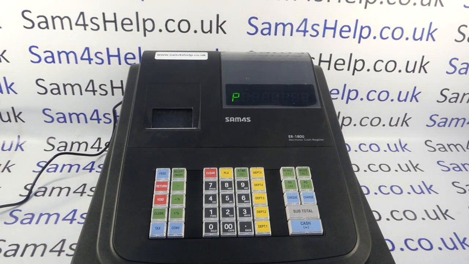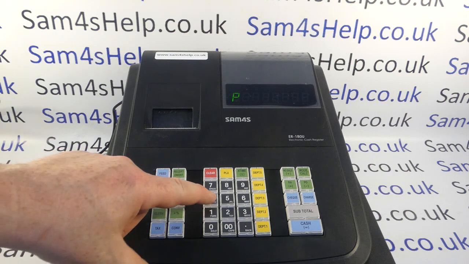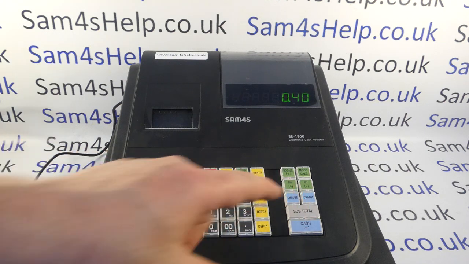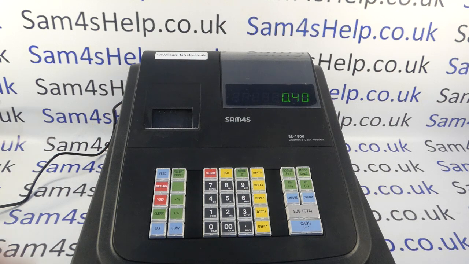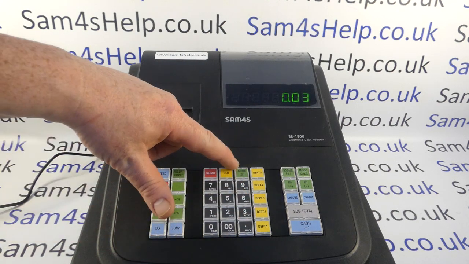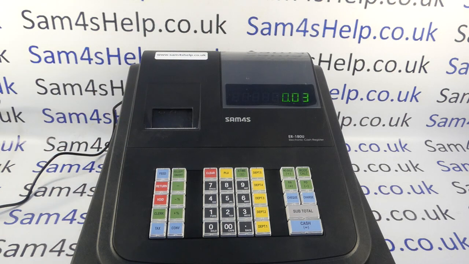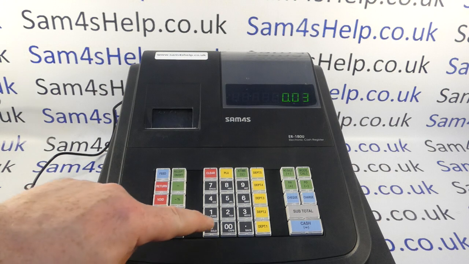You get P on the display and that indicates you're in the programming position. You then need to type in 40 followed by the subtotal button. Then 3 followed by the X time key here, and now you need to type in the code for the pound symbol, which is 029.